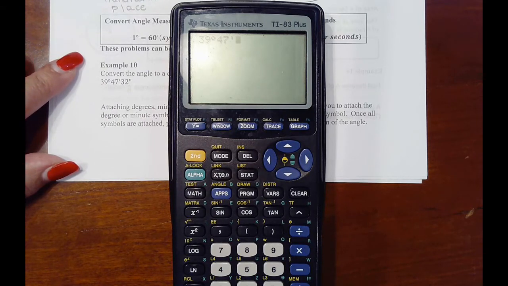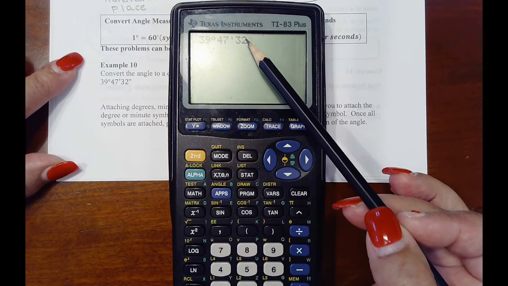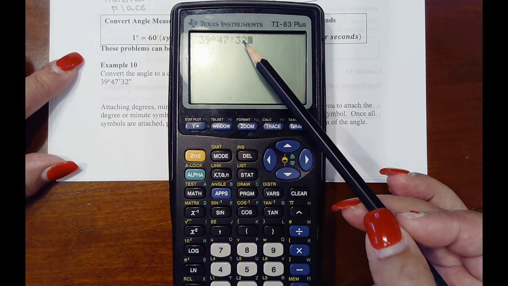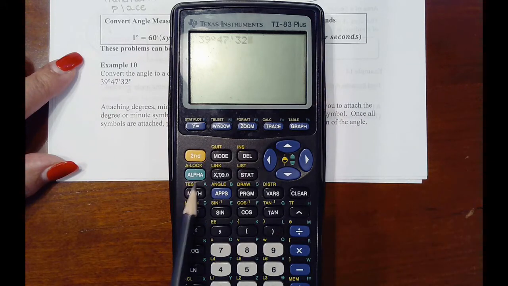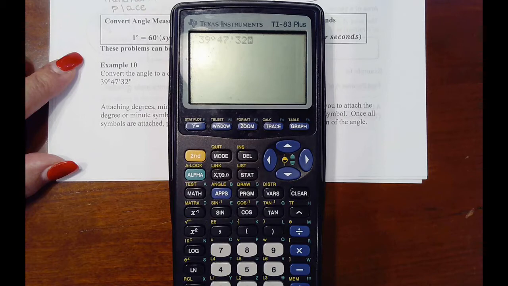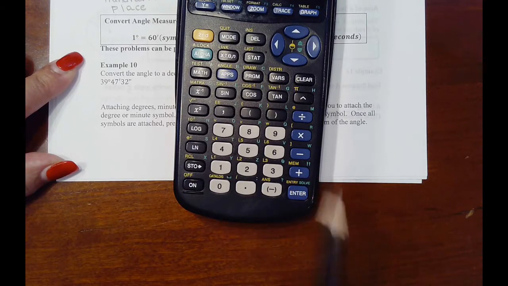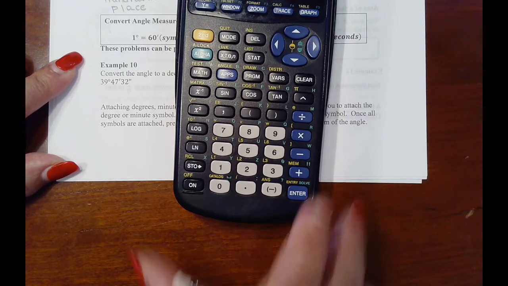And then the last thing is 32 seconds. 32. Now the symbol for seconds is not under second angle. It's under the alpha plus key. Alpha is this key right here. So press alpha, and then the plus key is right above the enter key. See right there, and you can see that where this plus key is, there's your seconds symbol right on top of there. So I'm going to press that.